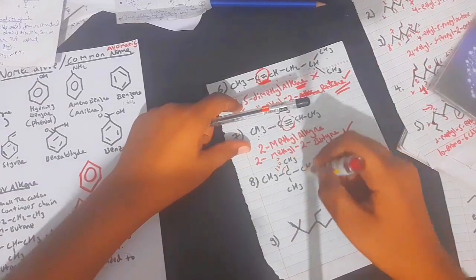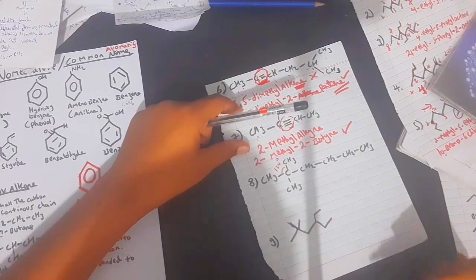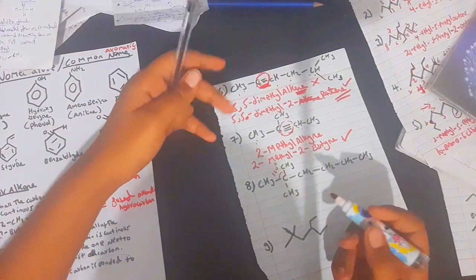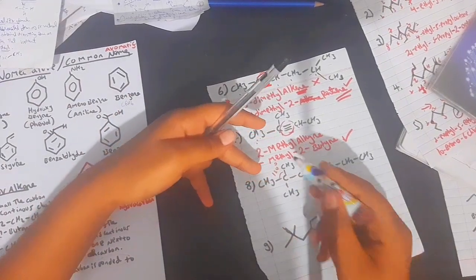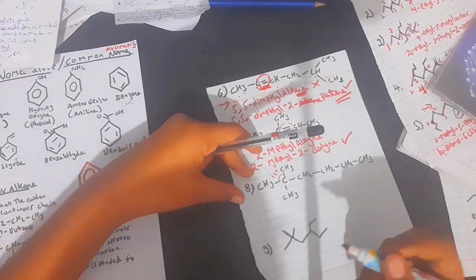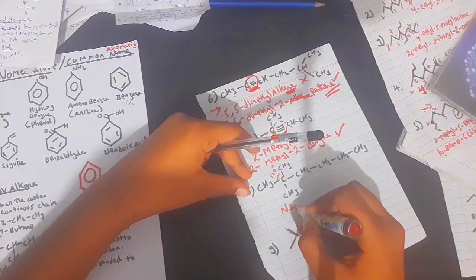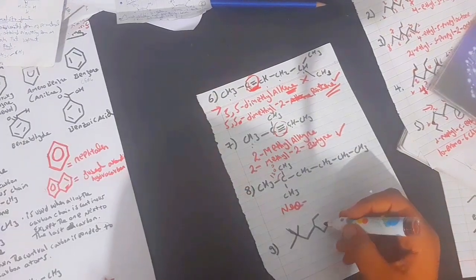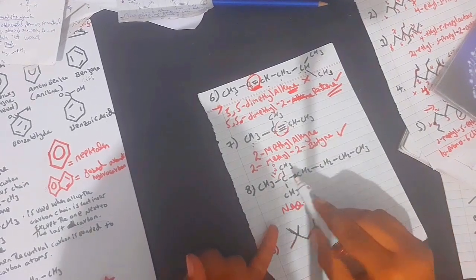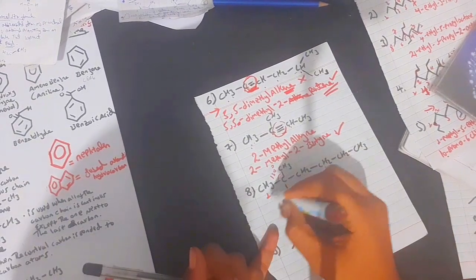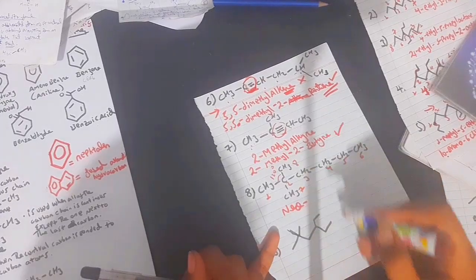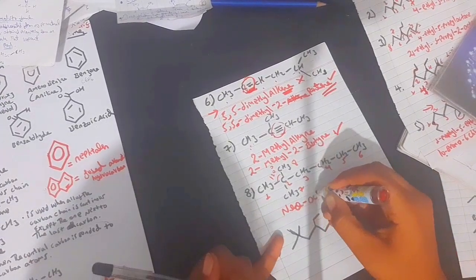And it's a tetrahedral shape, and so in the common naming of alkanes, if the carbon is surrounded by 4 carbons, we're going to say neo. So this structure is going to be neo. 1, 2, 3, 4. 1, 2, 3, 4, 5, 6, 7, 8. It's going to be neo-octane.